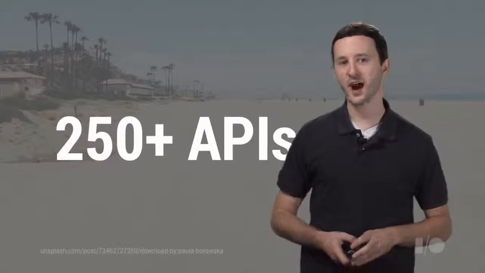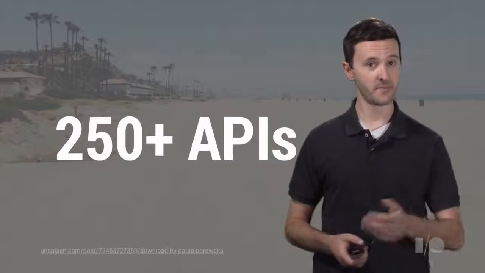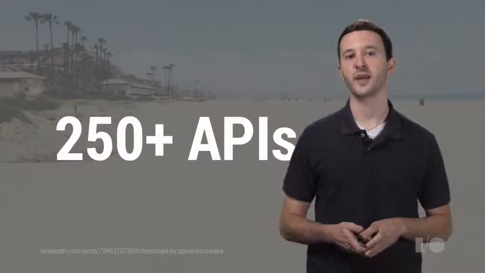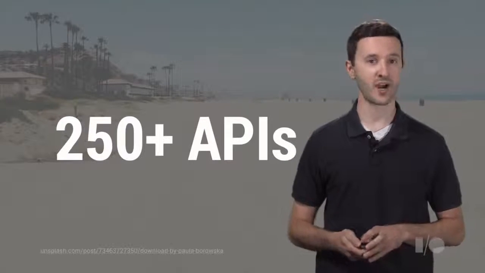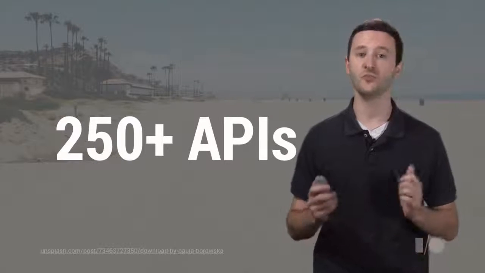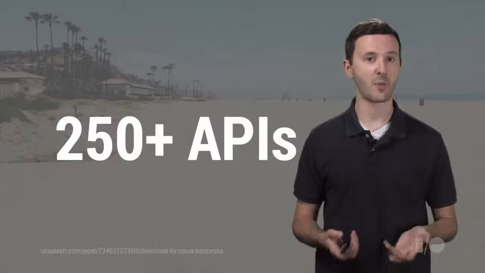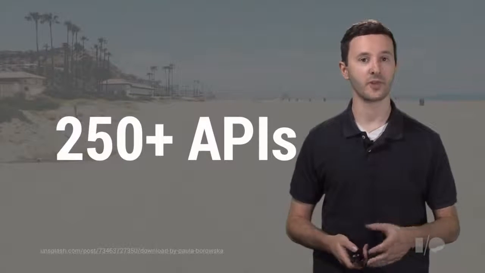You know, the other day I was thinking, how many APIs does Google have? Do you know? I actually didn't. I had to do my research on this one. So it's over 250 APIs, things like Google Maps and Google Drive, spreadsheets, calendar, analytics, you name it, Google's probably got it.